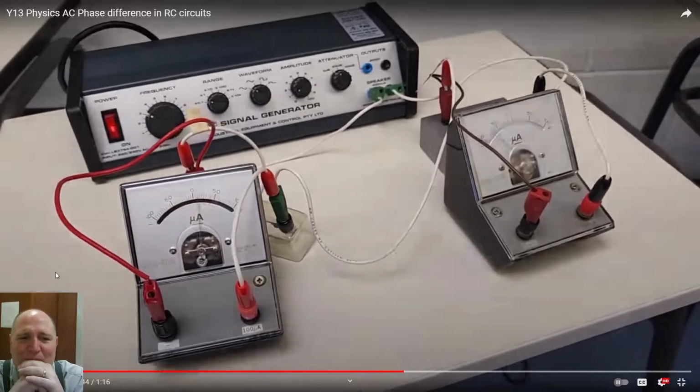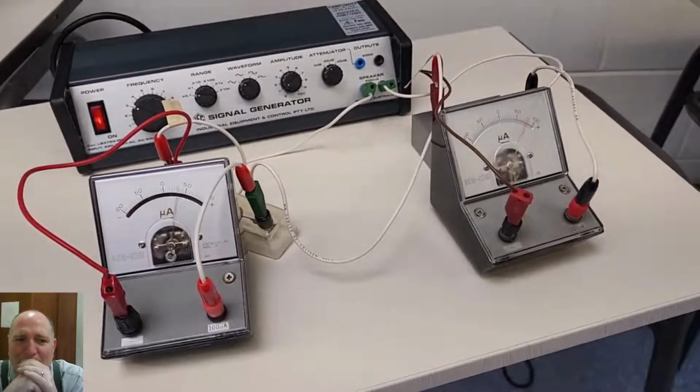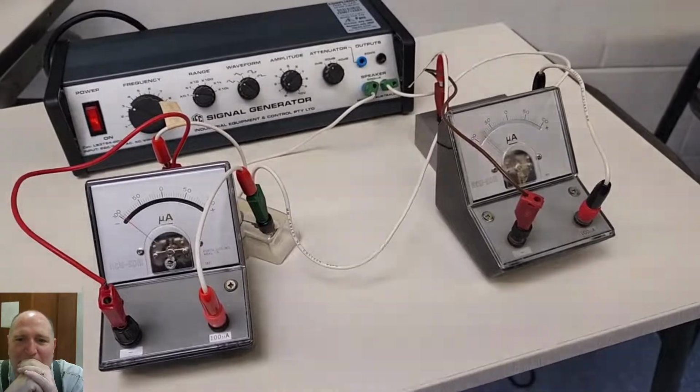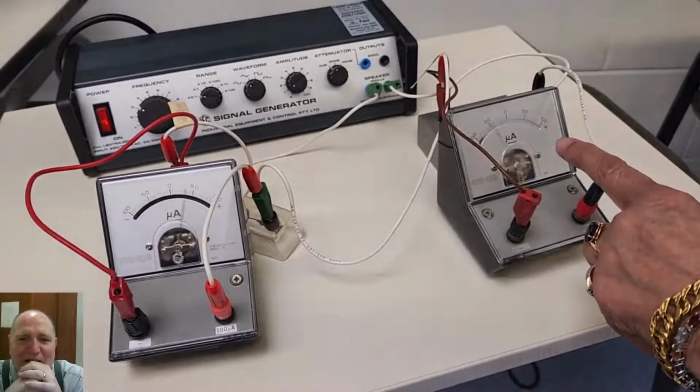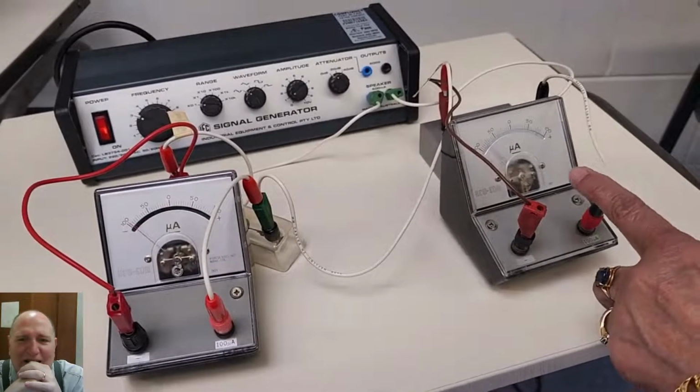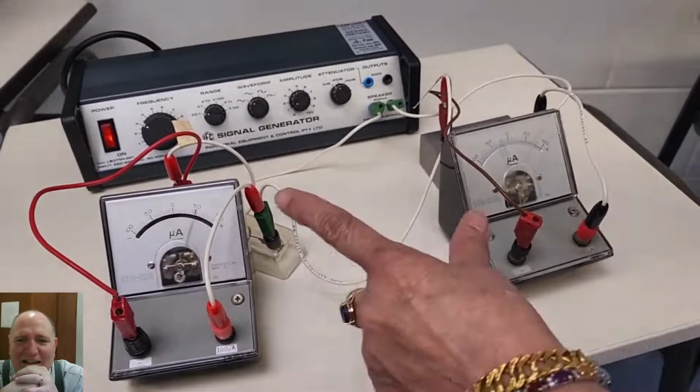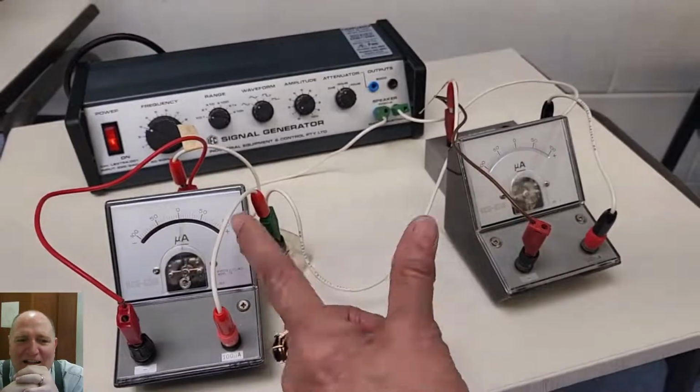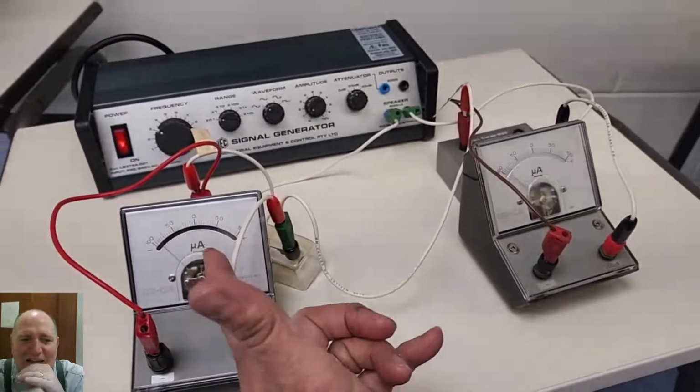Watch that one, and try to figure out which one is leading and which one is lagging. So they are out of step, right? So they are out of phase. They are not becoming maximum at the same time. Yeah. And if you look carefully, this one becomes maximum first, and this one lags a little bit. And if you do it exactly, this one will be lagging.